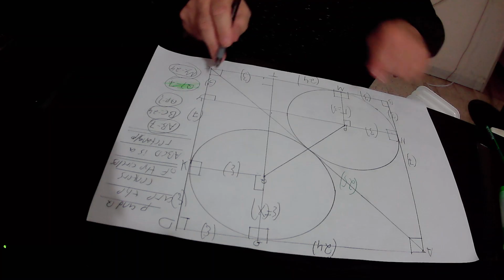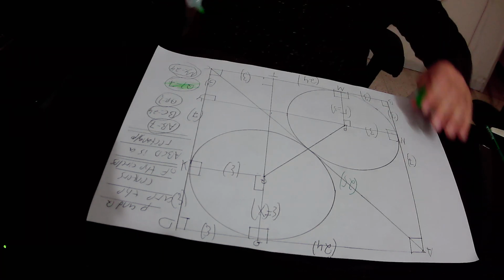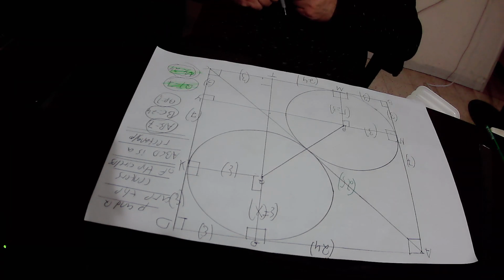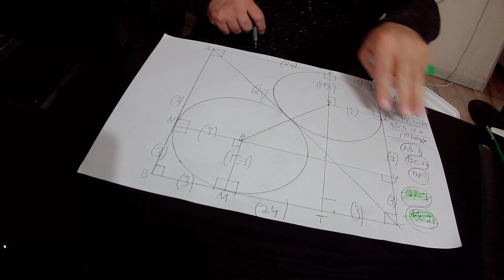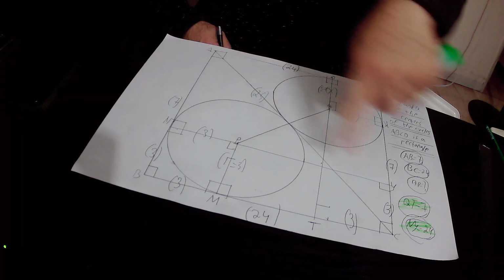This side NY equals 24 units in its length. In the next step, we define the intersection point between side QT and side NY.